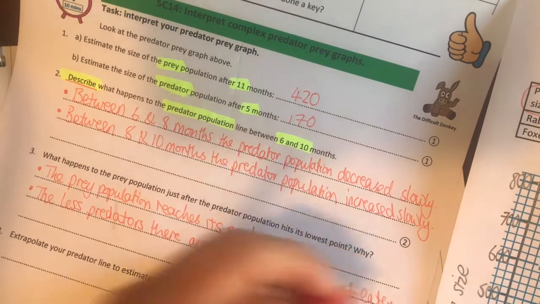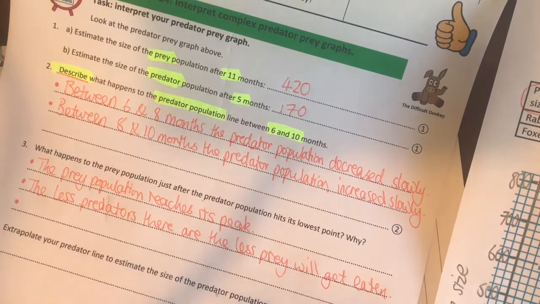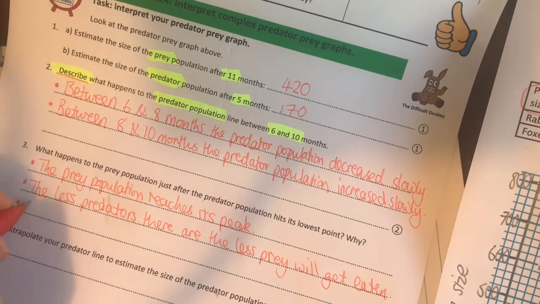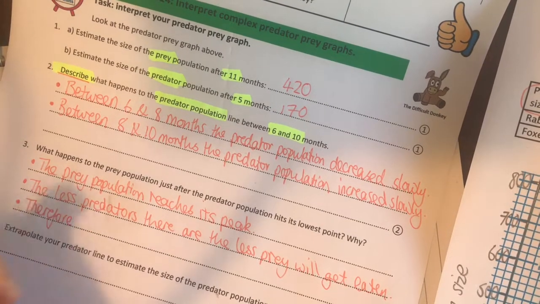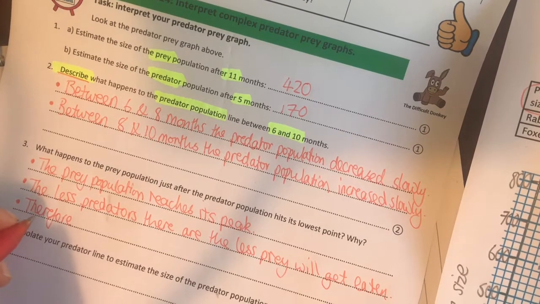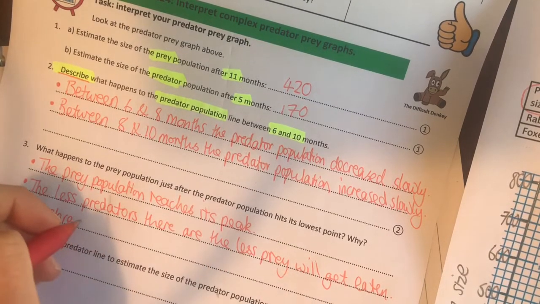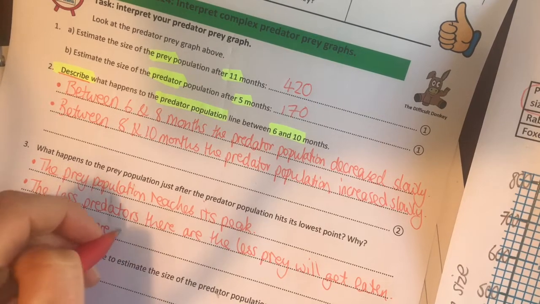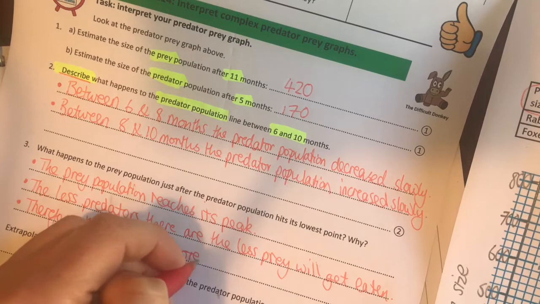Now, I think that that's enough information actually, but it's always best if you've got more room to just make sure you really hit your answer home. So therefore, if you use a therefore, it really sort of concludes what you're saying. So therefore, there will be more prey.